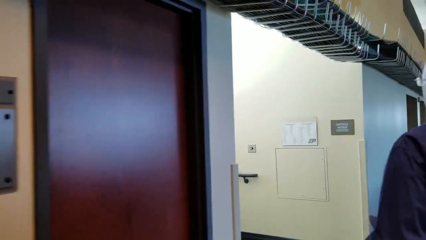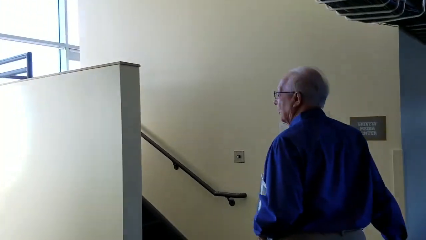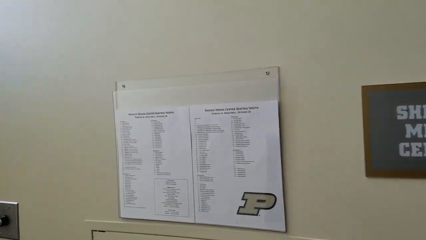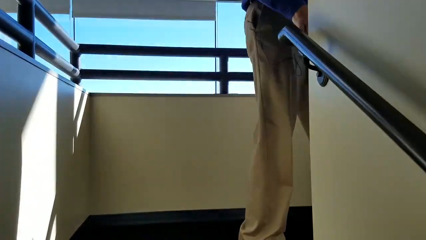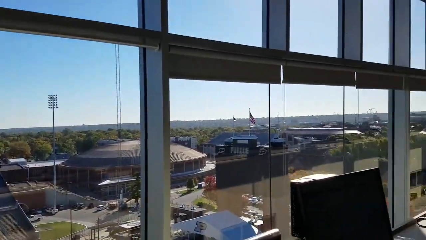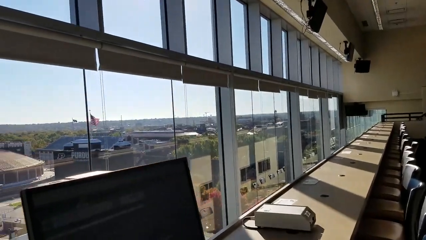We're now going to go into the Shively Media Center area. We're going to go up some steps. April will catch up here. But it's a tiered area. It's a tiered area for all of the media that come in.